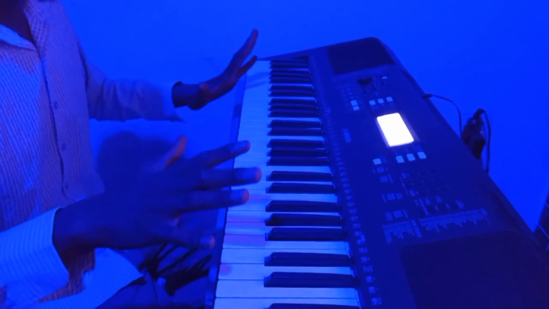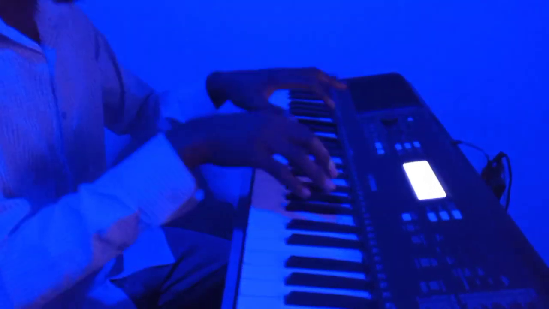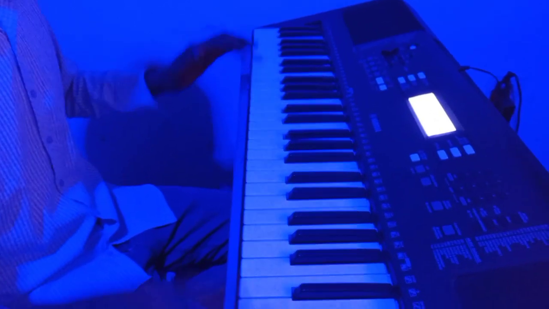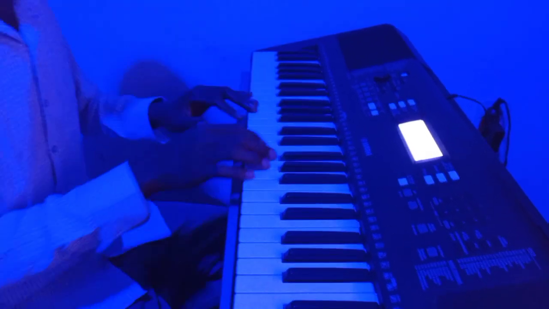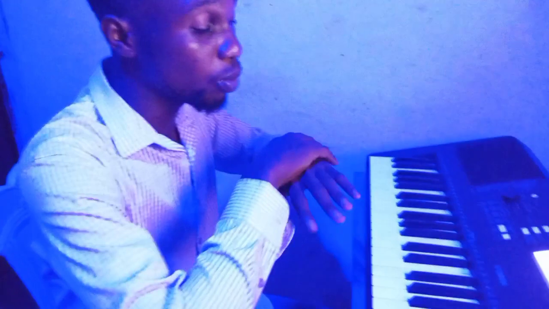You can notice I'm playing. I just did this on F sharp. I can do it on F. That's F. I can do it on C. That is on C. So you can do whatsoever you want on the different keys.